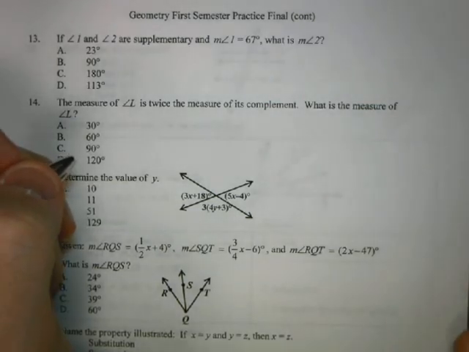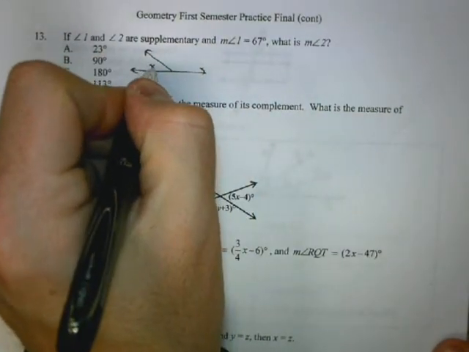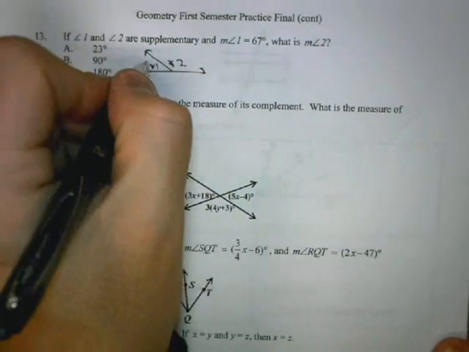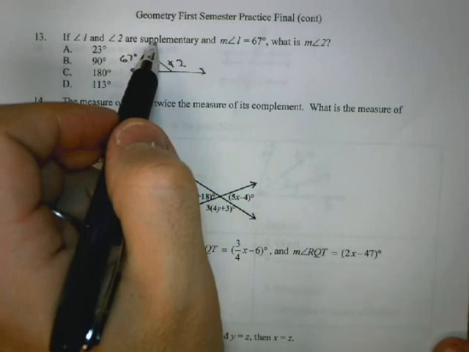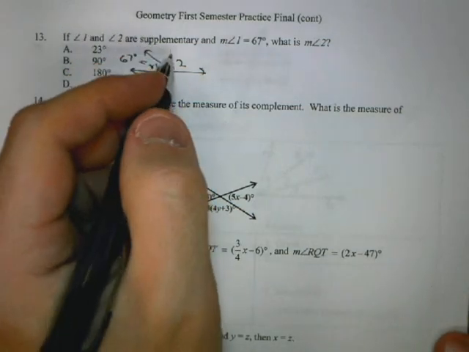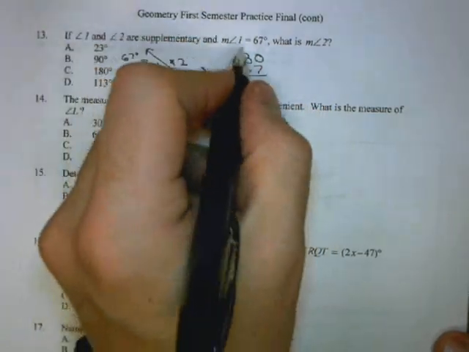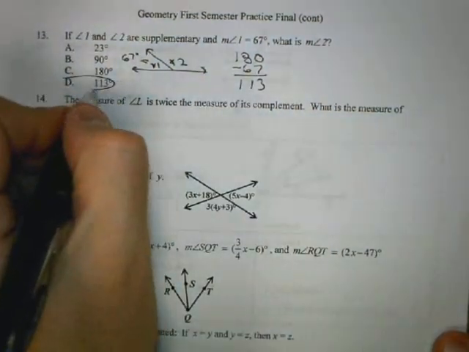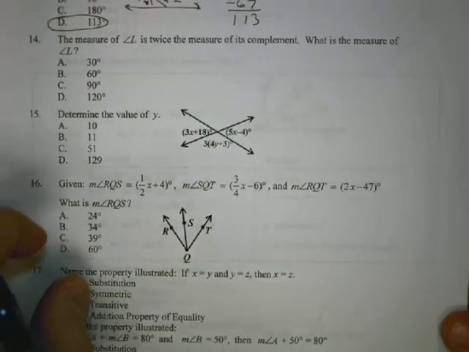In number 13, we're given that angle 1 and angle 2 are supplementary, and we know the measure of angle 1 is 67. So if we sketch that, we know we have angle 1 and angle 2. Angle 1 happens to be 67 degrees. We need the other angle. Well, if they're supplementary, we know that angle 2 is its supplement. We know they add up to 180. So let's just subtract 67 from 180, and we get 113, or D, for our answer.